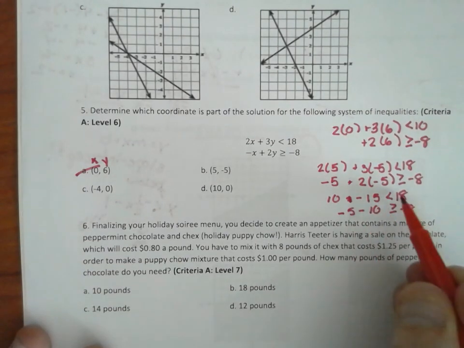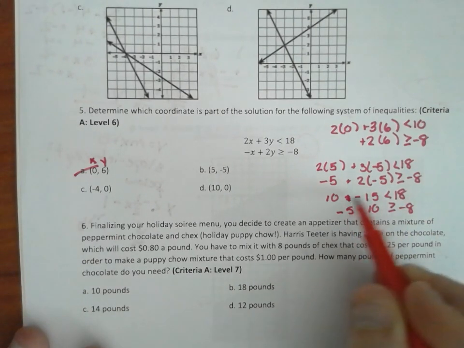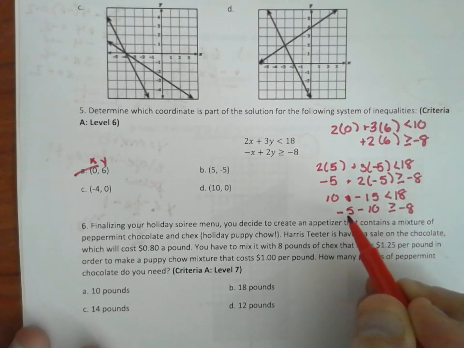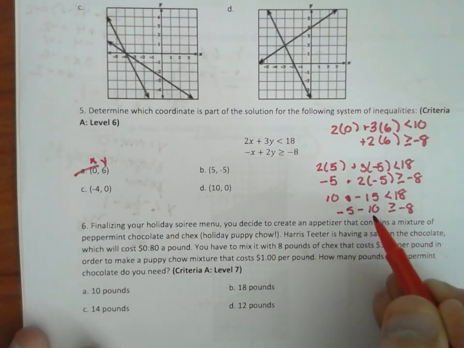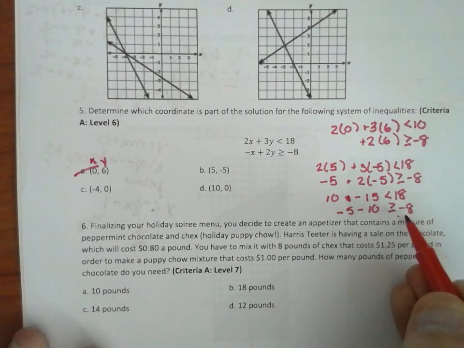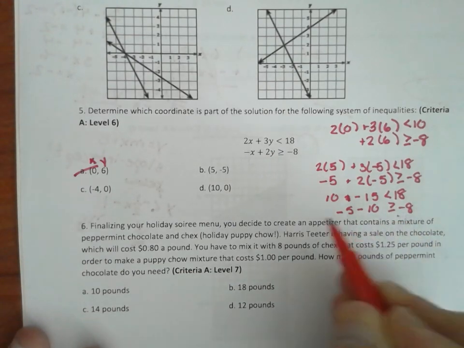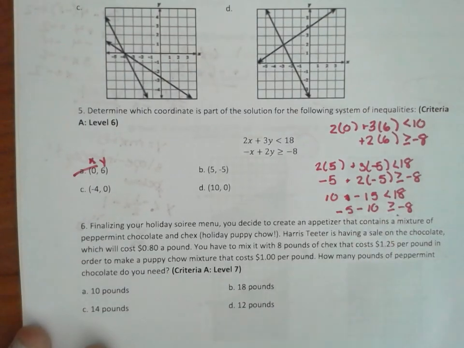And 10 minus 15 is definitely less than 18, because that's -5. -5 is less than 18. But -5 minus 10 is -15. -15 is not greater than -8. So since -15 is not greater than -8, this second inequality is false. B doesn't work. Move on to C.